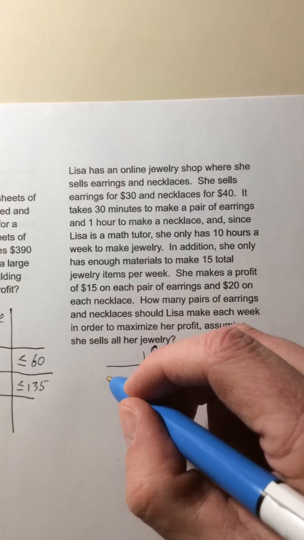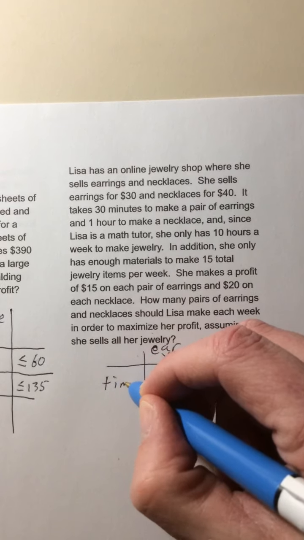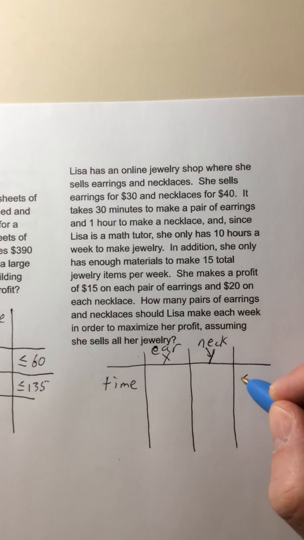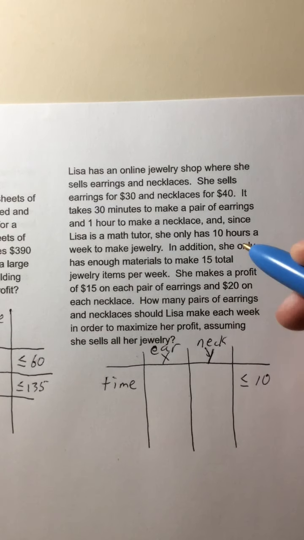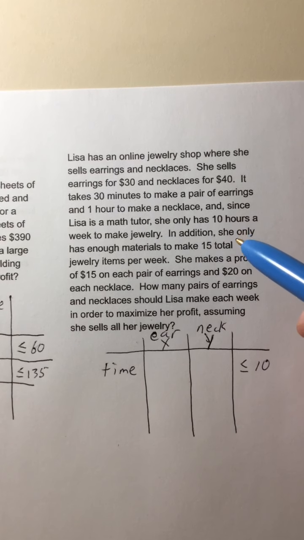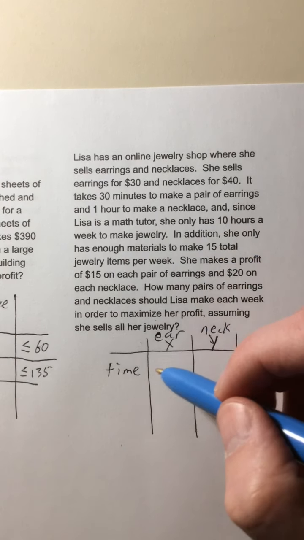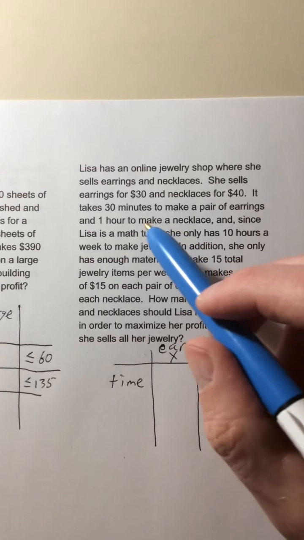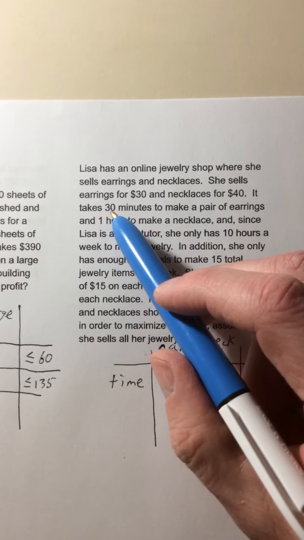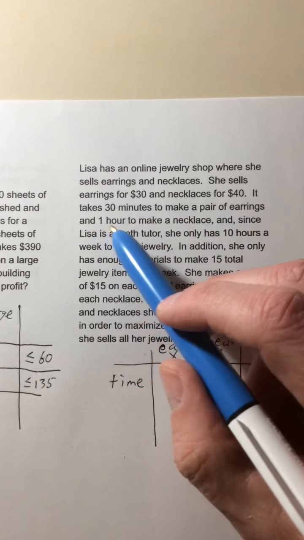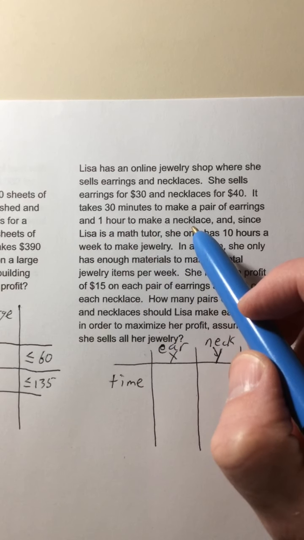So time is a limiting factor. And it says here that she can only work for 10 hours at most. Okay. And while we're doing this, let's sort out the time thing here. So it says here, it takes 30 minutes to make a pair of earrings and 1 hour to make a necklace.